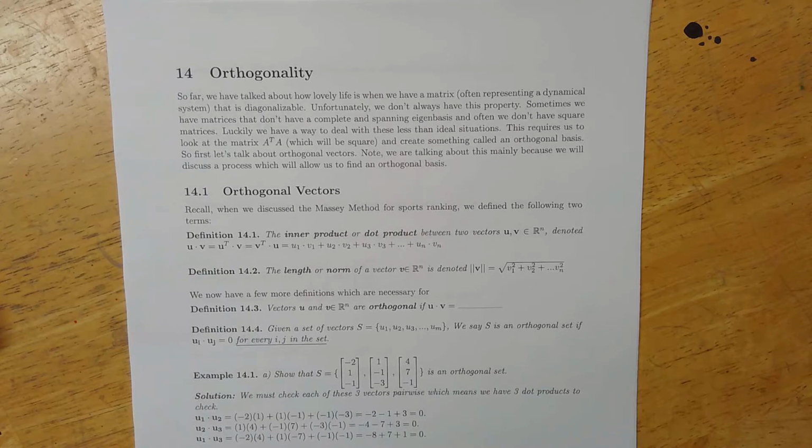What we're going to try to do today is make sure we understand what it means to be an orthogonal vector, how we could find a set of orthogonal vectors, and then give a little bit of a sense of what an orthogonal matrix would be. So let's talk about orthogonal vectors.